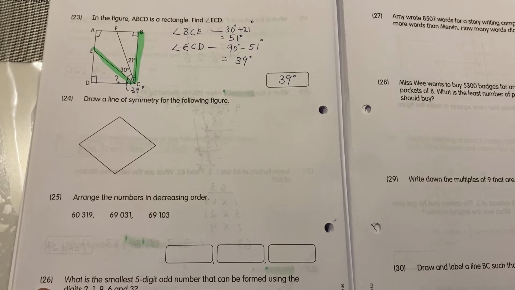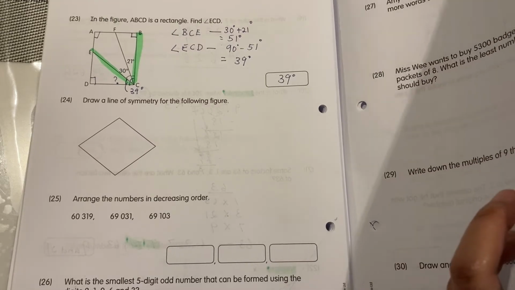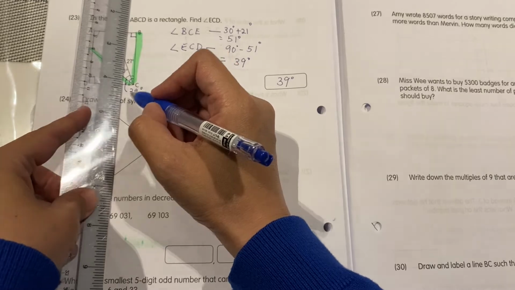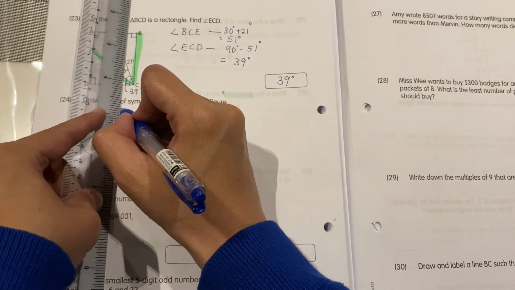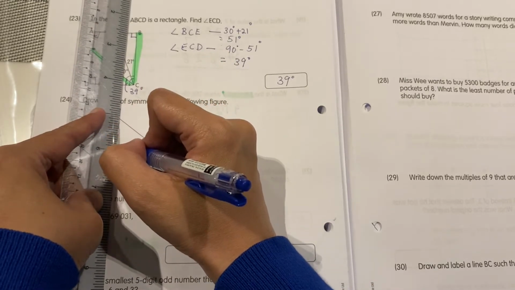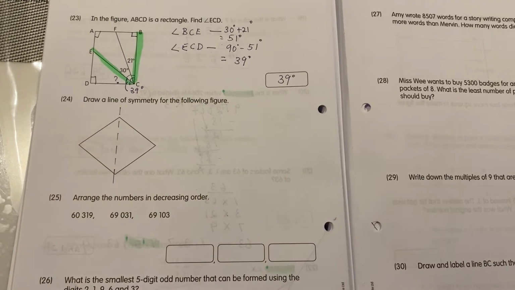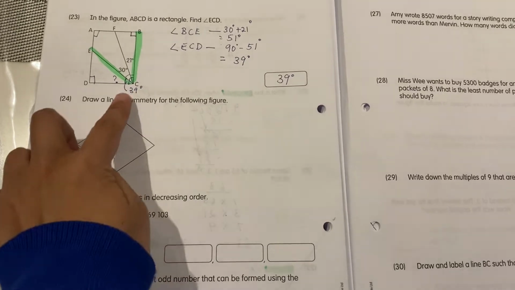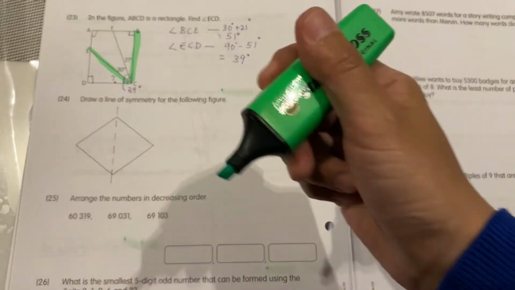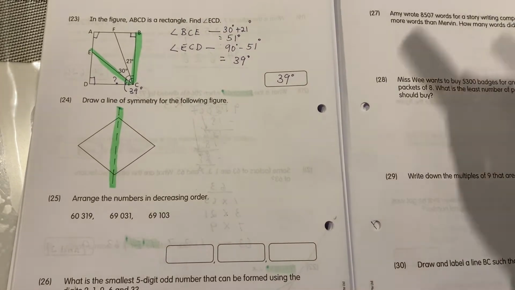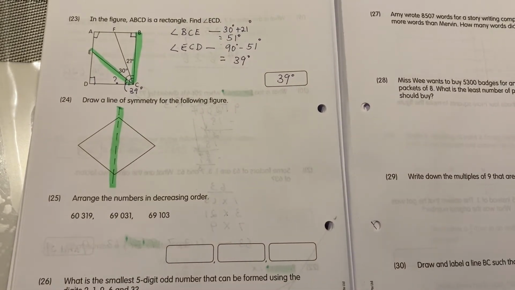Next, draw a line of symmetry for the following figure. What I'll do is I can draw this way. Automatically I can see there's one line here. So I can draw it this way down. If you don't like it this way down, this is one line of symmetry. How else can you draw? Is there another alternative?